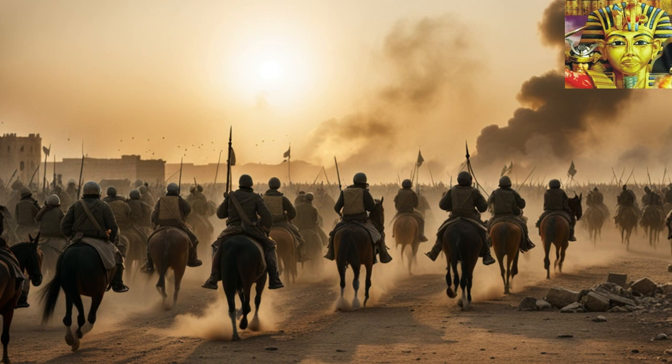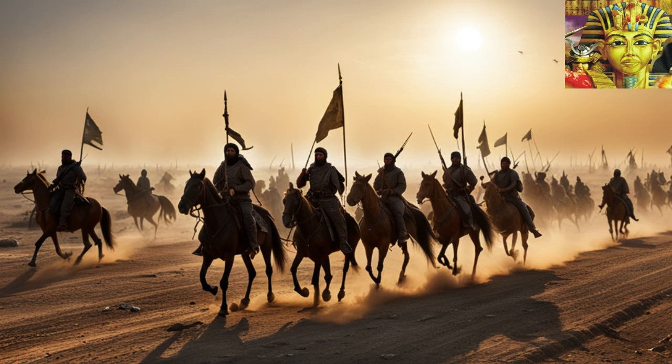Shift in power. The victory at Yarmouk effectively ended Byzantine rule in Syria and marked a significant turning point in Islamic conquests across the region. Following this defeat, Jerusalem surrendered to Muslim forces in 637 CE.